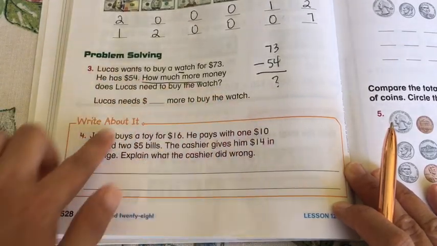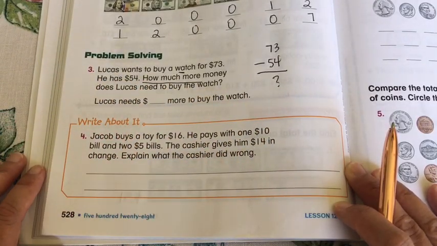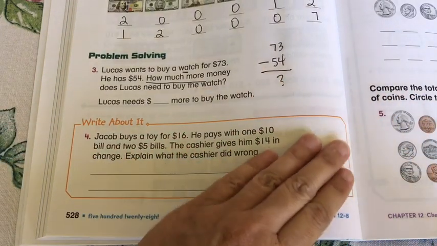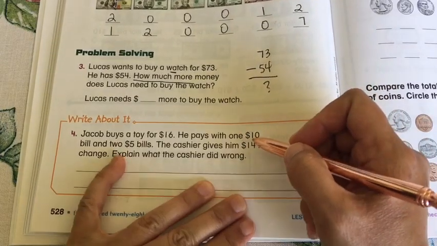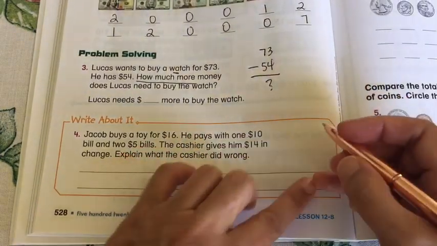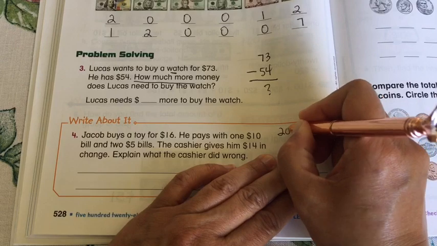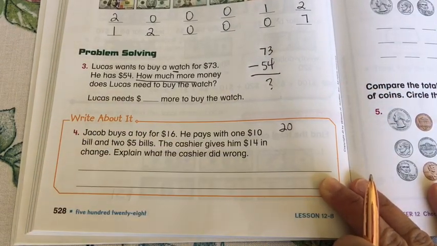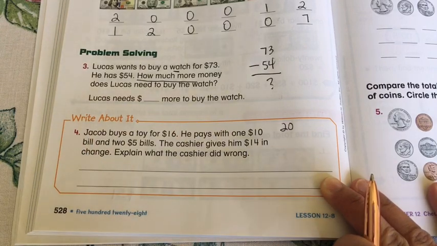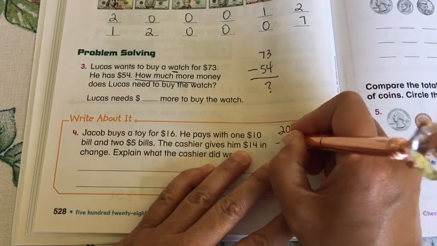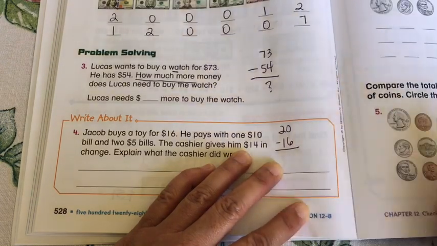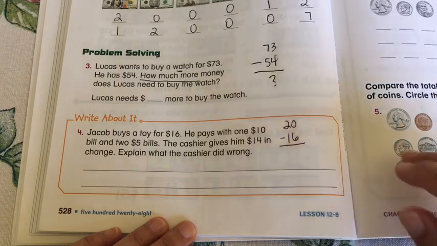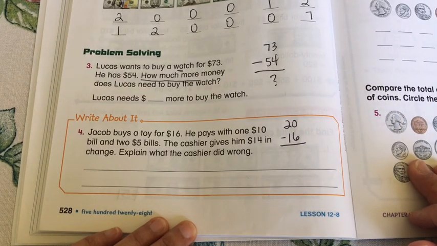Remember, this is like a fact family or family group. That means that they all are related. We use the same 3 numbers over and over again. So if we know that he gave $20, and I subtract away how much the toy cost, I would find out how much money he gets back. So I'm going to subtract how much the toy cost.